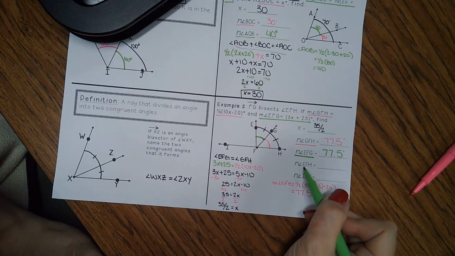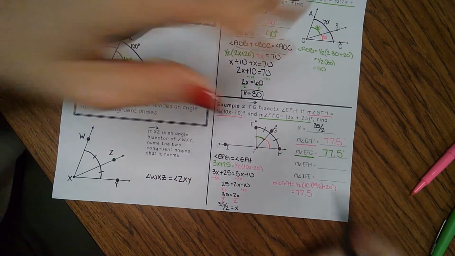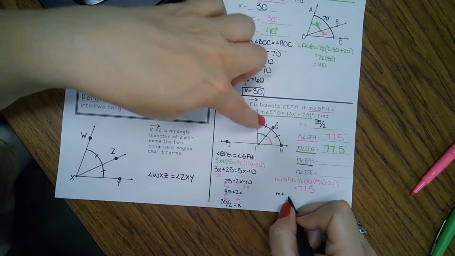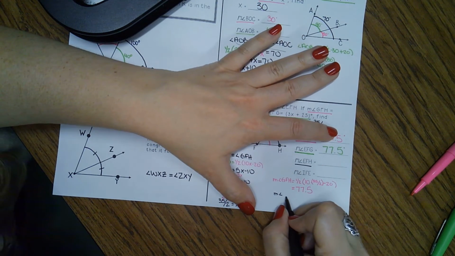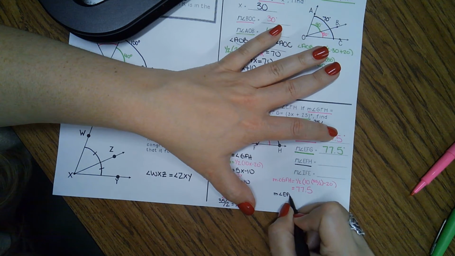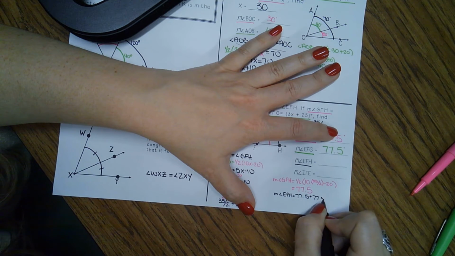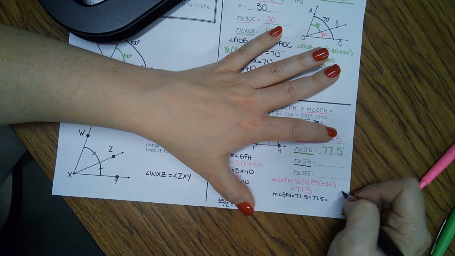So in order to find angle EFH, we're going to add these two angles together, or you can do 77.5 times 2. So this is going to be 155.